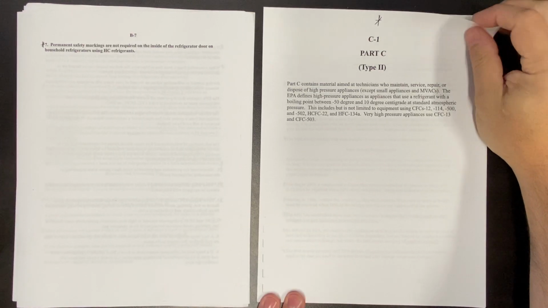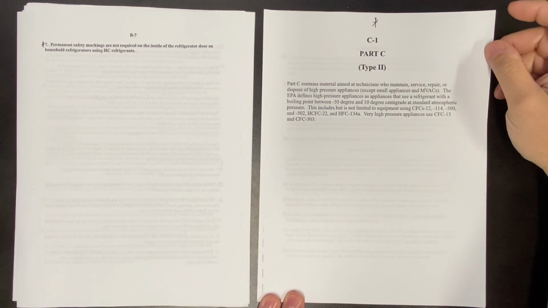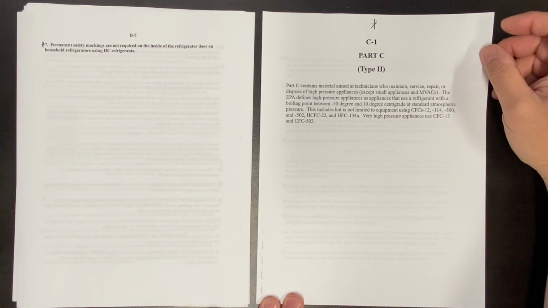Part C. Part C contains material aimed at technicians who maintain, service, repair, or dispose of high-pressure appliances, except small appliances and MVAC. The EPA defines high-pressure appliances as appliances that use a refrigerant with a boiling point between -50 degrees and 10 degrees centigrade at standard atmospheric pressure.